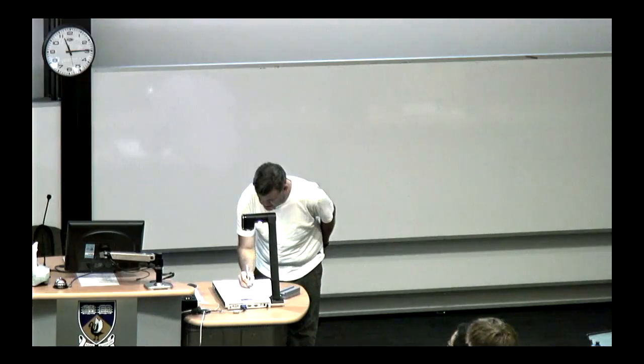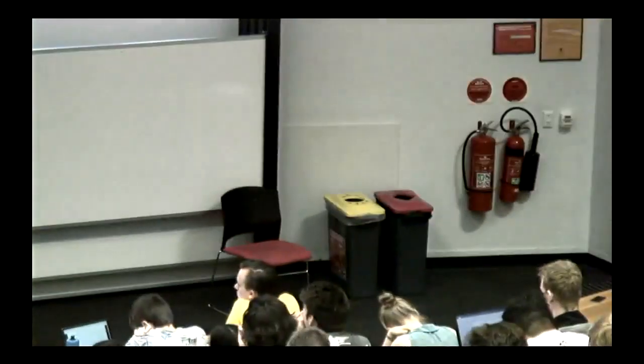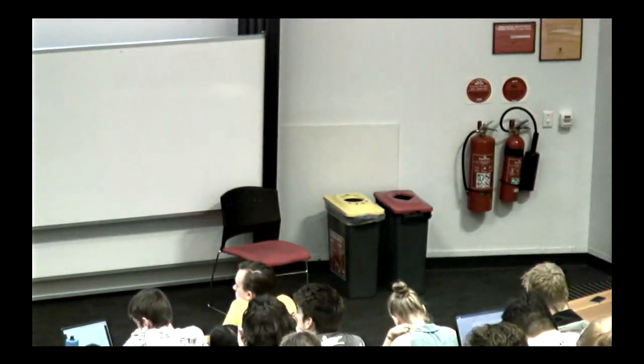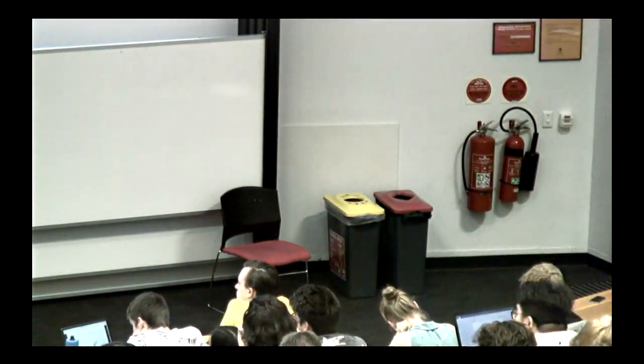Expand this out. This gives me something I can integrate. So that's 2 on 5 u to the 5 on 2 minus 2/3, and then replace the u.